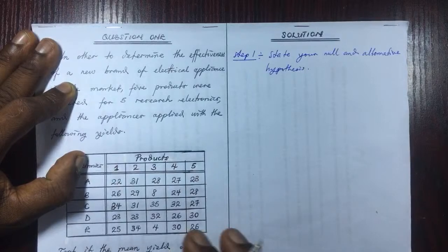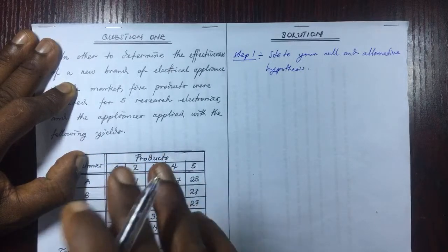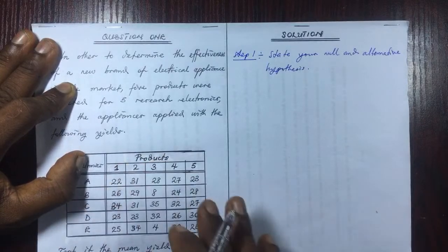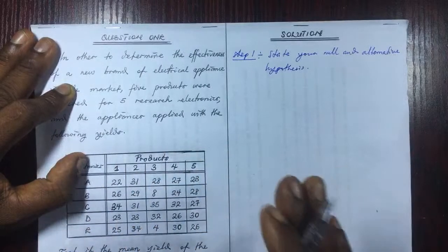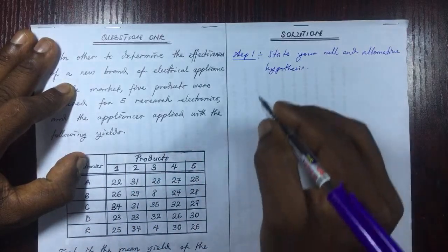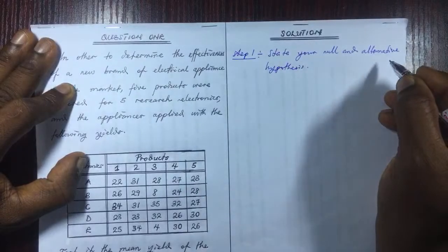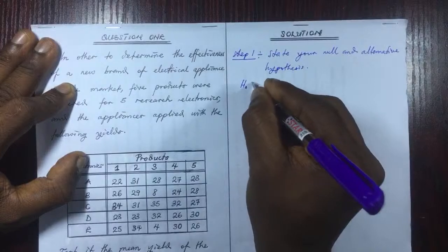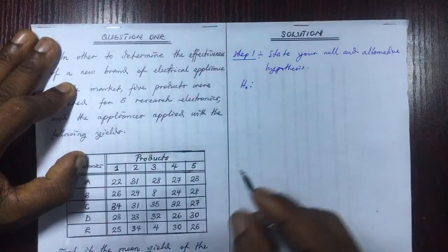Because in the one-way analysis of variance, what you are basically doing is to test for discrepancies or significant difference or lack of significant difference between the treatment means. So that being said, in my step 1, I'm going to quickly go to my null hypothesis. What should my null hypothesis be?